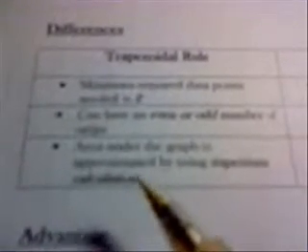Okay, the difference between these two is that the trapezoidal rule only needs 2 data points, can have even or odd number of strips or subintervals, and uses the trapezium calculation for the area under the graph. However, Simpson's rule uses 3 data points, can only have an even number of subintervals, and the area is found using parabola calculation under the graph.